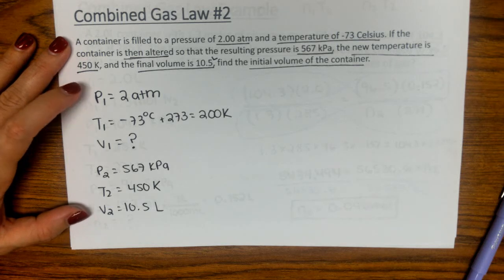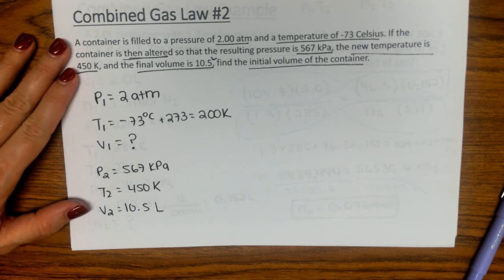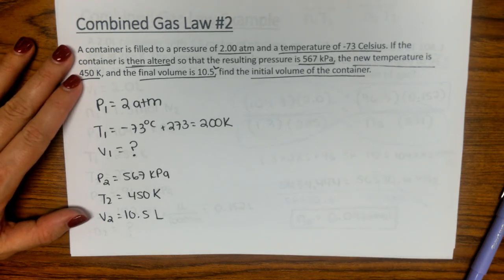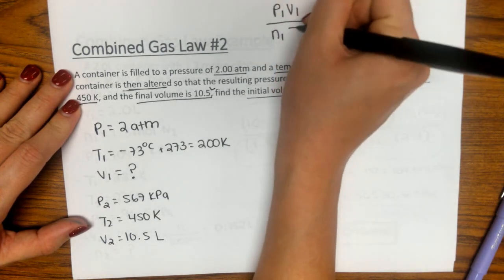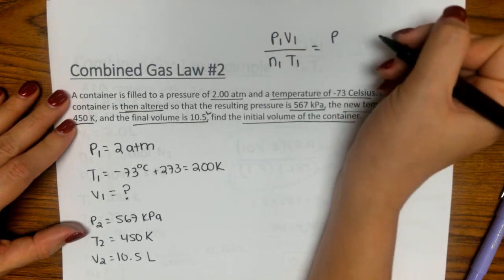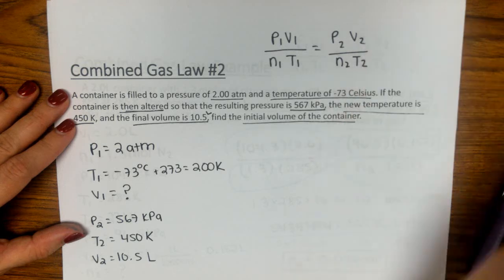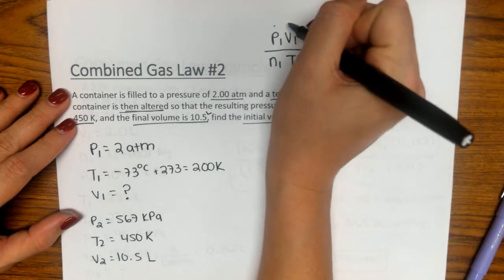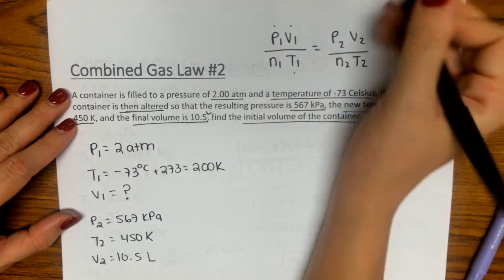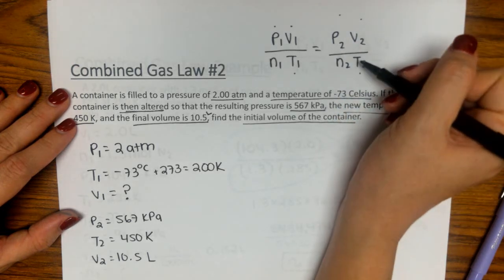Okay, so I would look at this. The only gas law that has 3 variables in it is combined. P1 V1 over N1 T1 equals P2 V2 over N2 T2. Now, you'll find this with some combined gas law problems. We have P1, we have V1, we have T1. We have P2, we have V2, we have T2. We don't have anything about N.